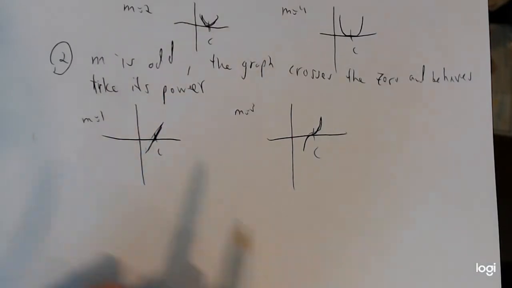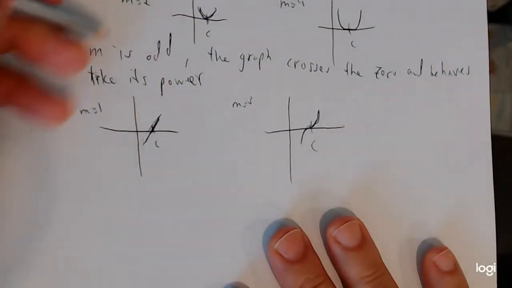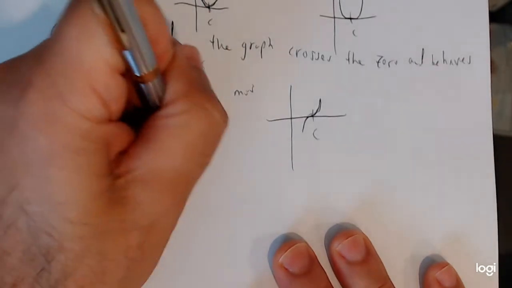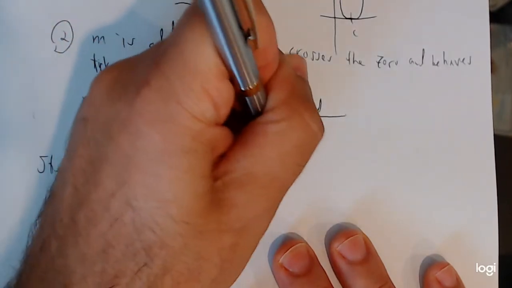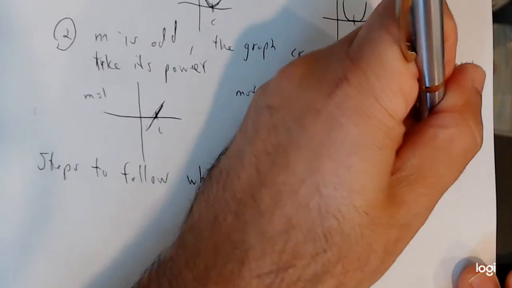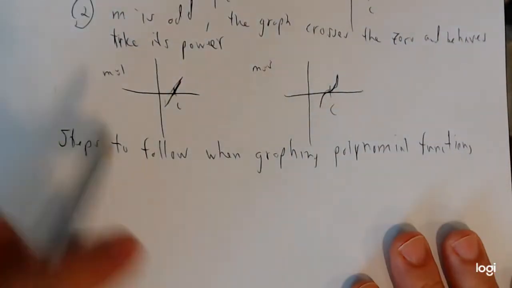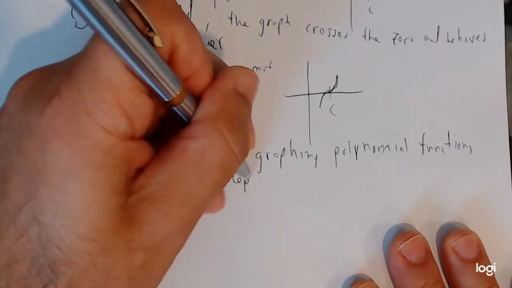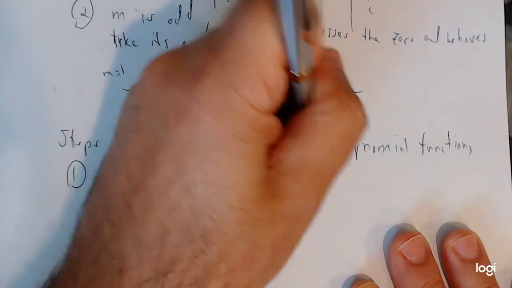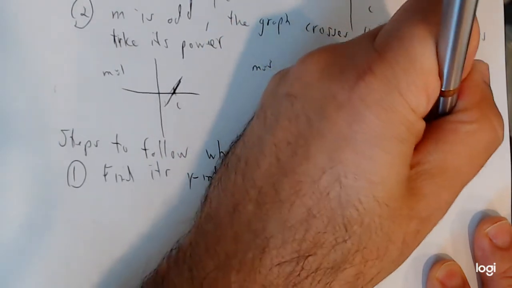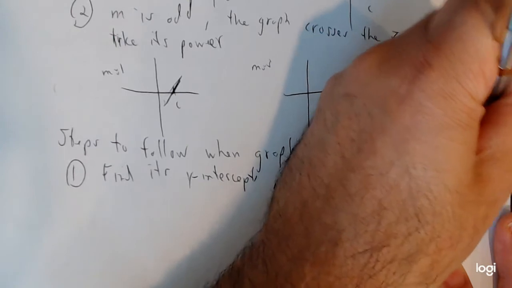So now what we're going to do is put everything we just talked about together. The next thing we're going to say is, what are the steps? These are the steps to follow when graphing polynomial functions. And then we'll do a bunch of examples, and then that'll basically finish this off. So the first thing we want to do is find its y-intercepts, x-intercepts, and identify their multiplicity.